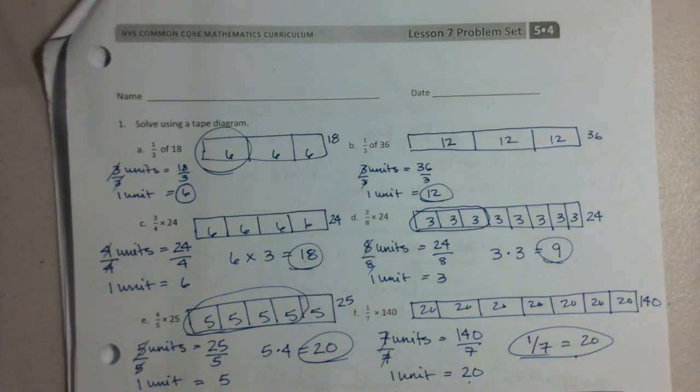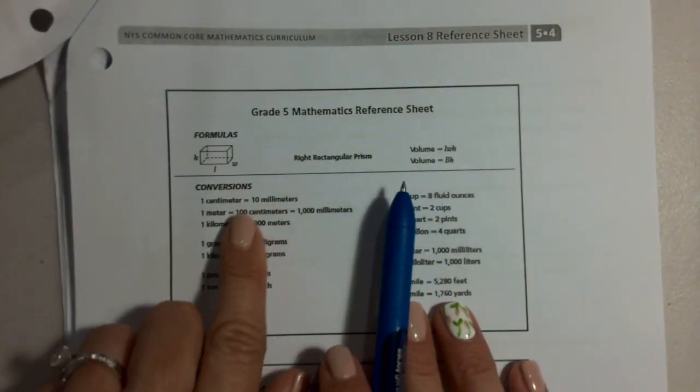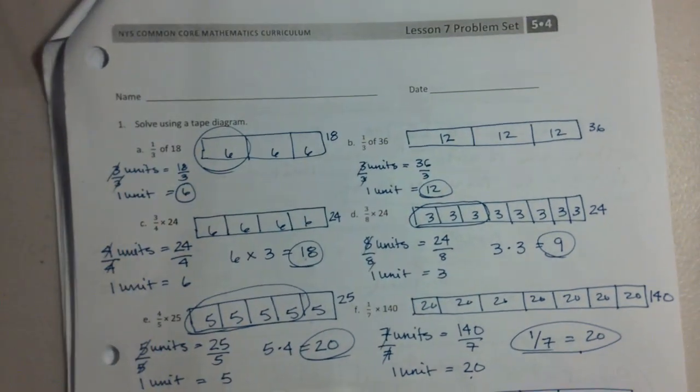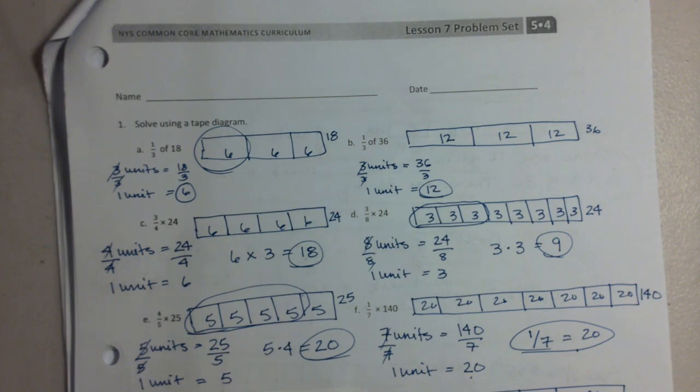All right, on Lesson 8, we're moving on to some more. We're going to step it up a notch with some conversions. So make sure you have this nailed down before we start Lesson 8, and good luck.